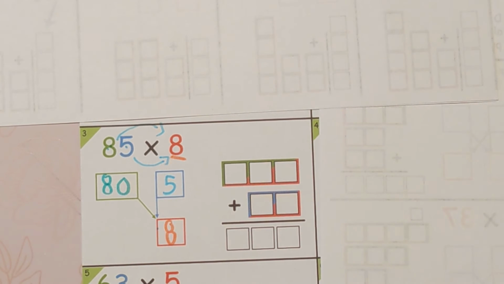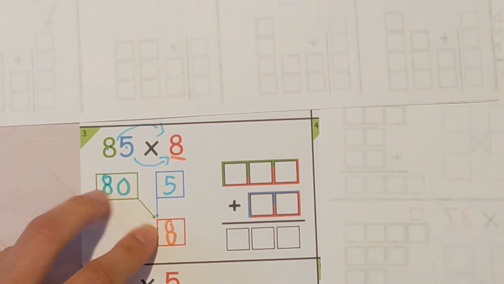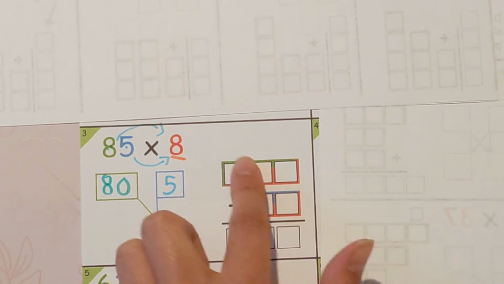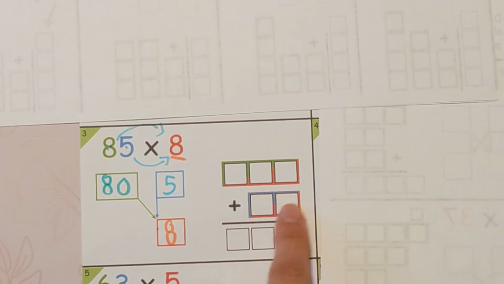easier that way. And then when you do 80 times 8, you're going to put what you get over here in the green and red boxes because it's green versus red. And then when you do 5 times 8, you'll put it over here in the blue and red boxes. And then you'll add it all together. So let's go ahead and give that a try.